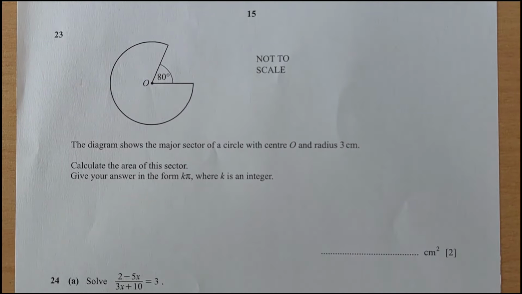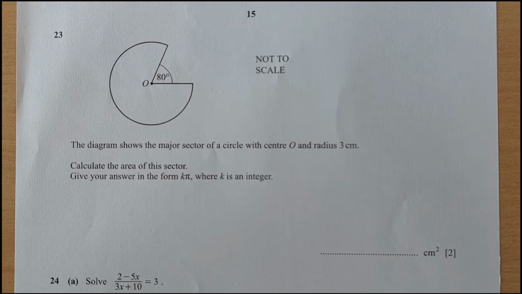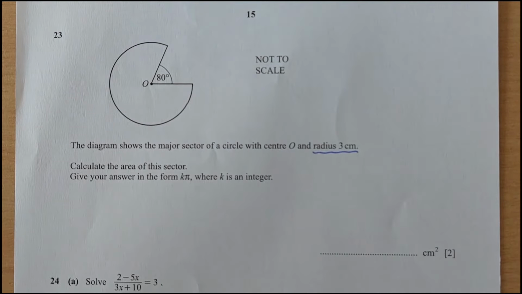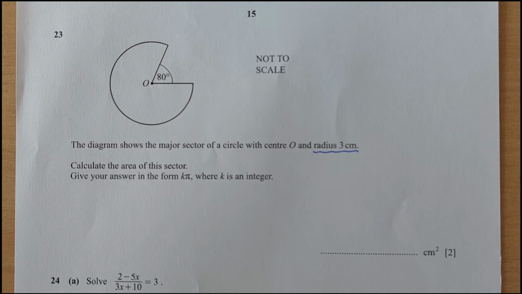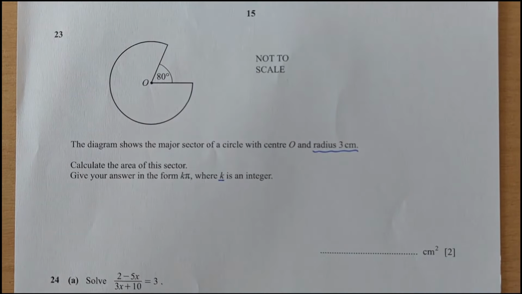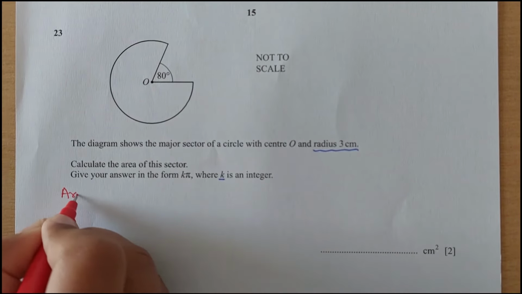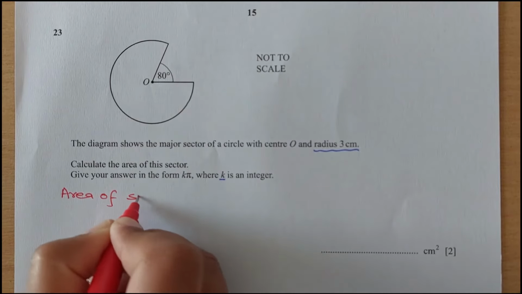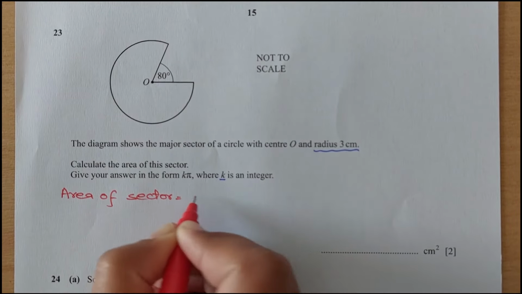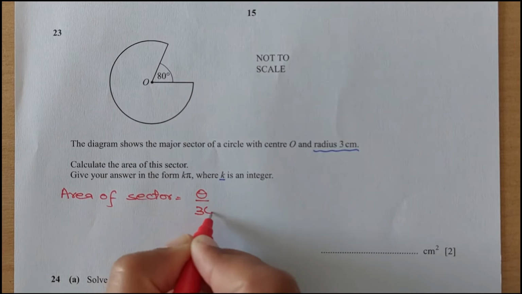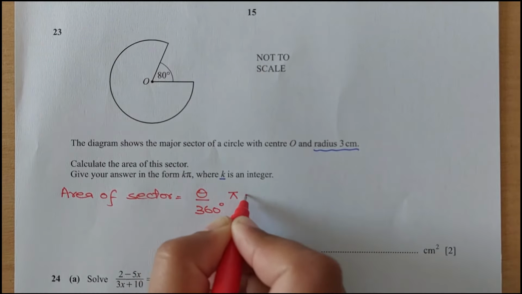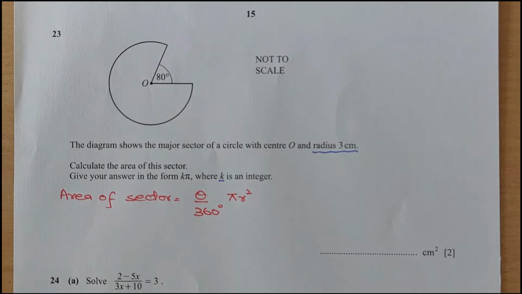Question number 23. The diagram shows the major sector of a circle with center O and radius 3 centimeters. Calculate the area of this sector. Give your answer in the form k pi, where k is an integer, right? Okay, so k must be an integer, and we know that the formula for the area of a sector of a circle is theta over 360 pi r squared.